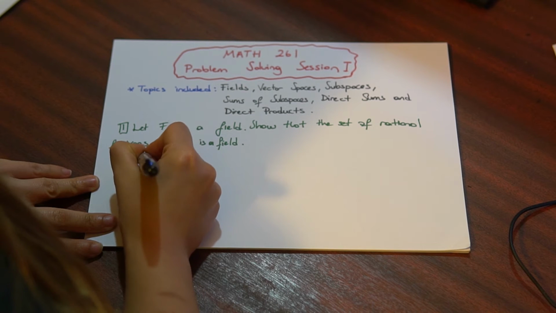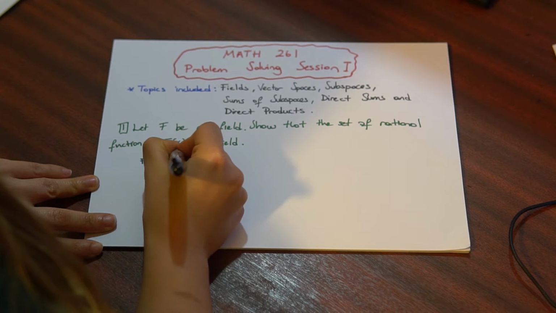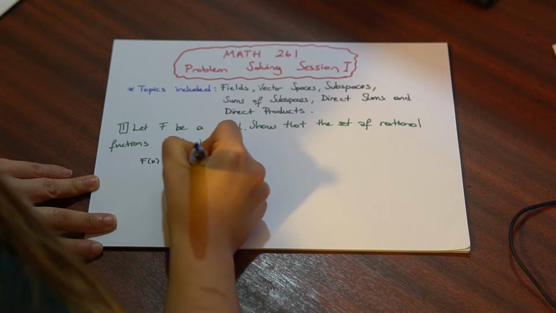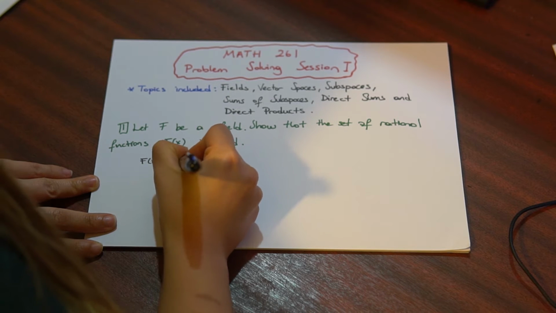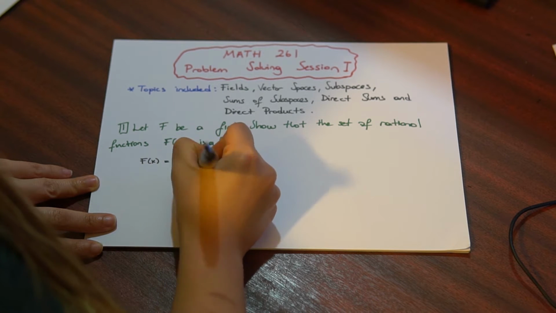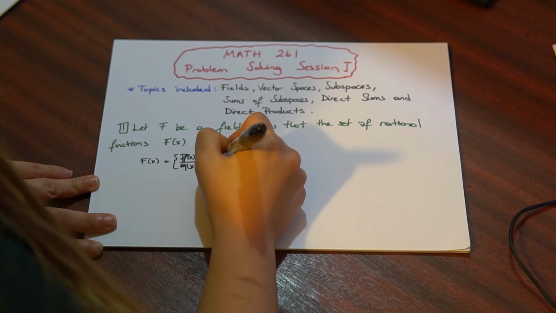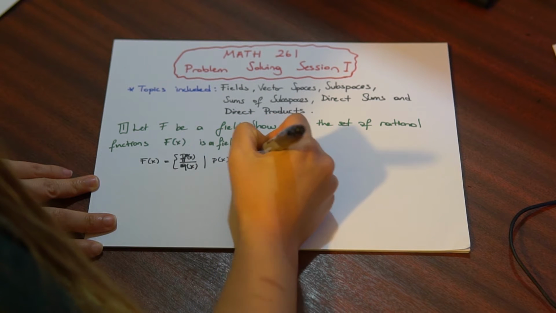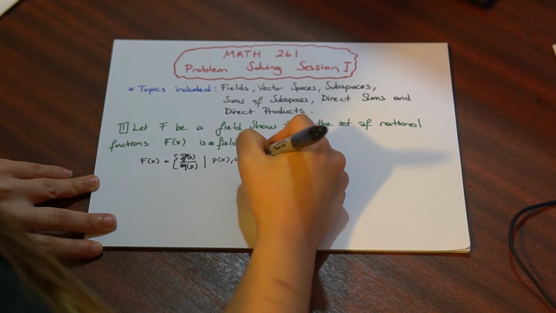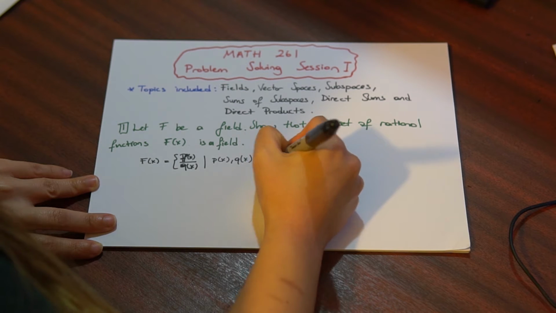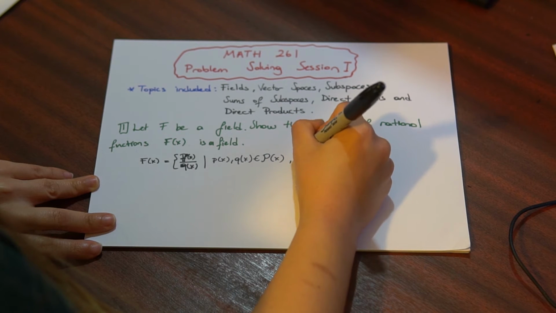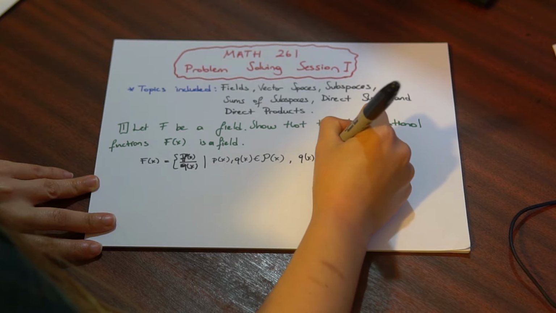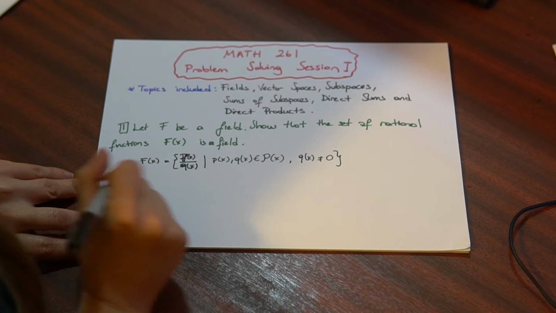We know that F(x) is the set of quotients p(x) over q(x) such that p(x) and q(x) are polynomials in F[x], and q(x) is not equal to the zero polynomial.